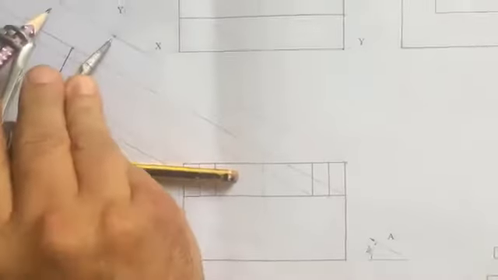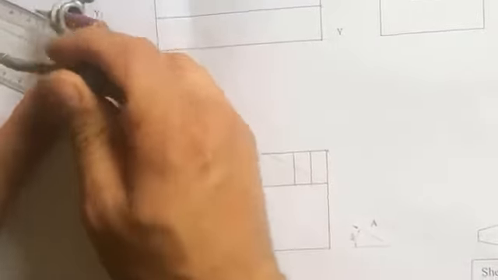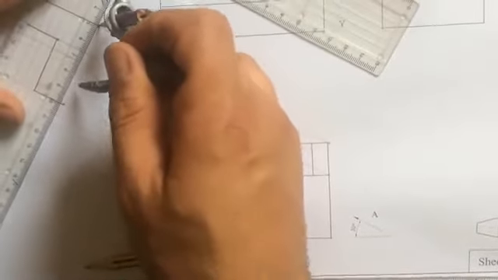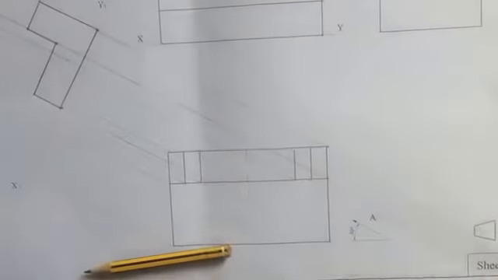So I should get 1 point there and 1 point there. If I continue joining these dots, I'll get the first face, giving me that view.